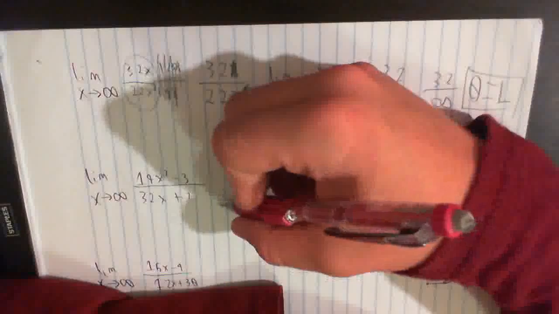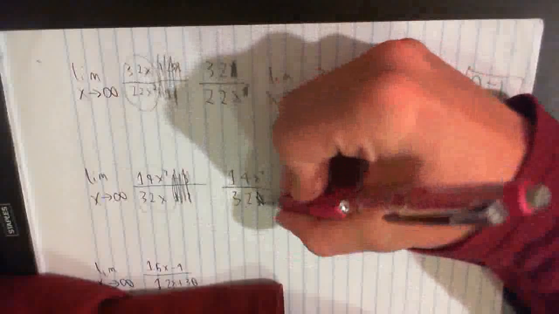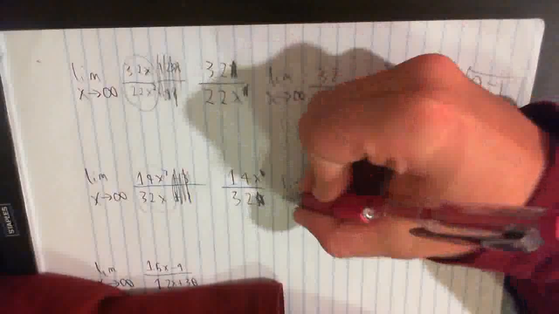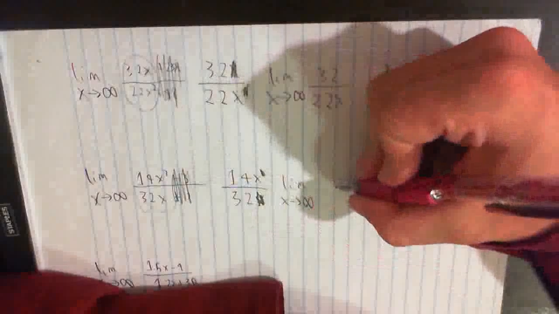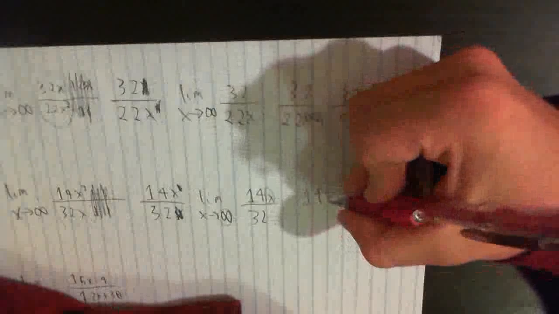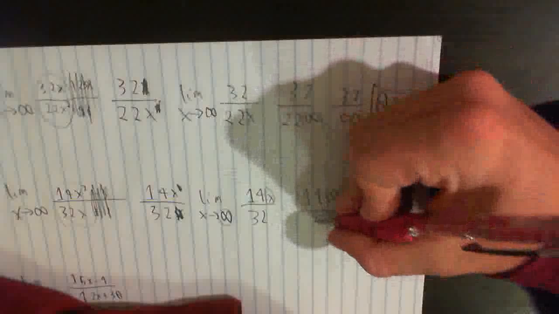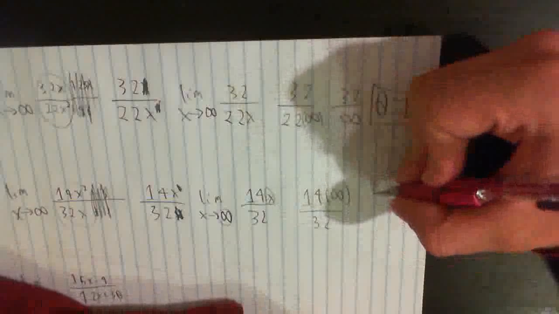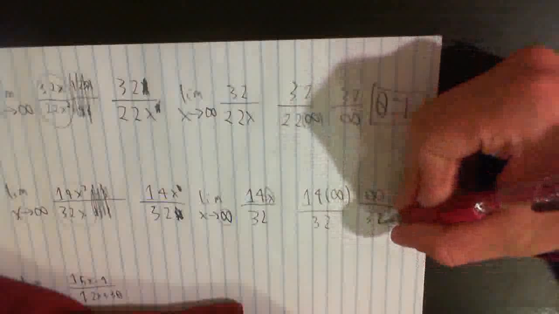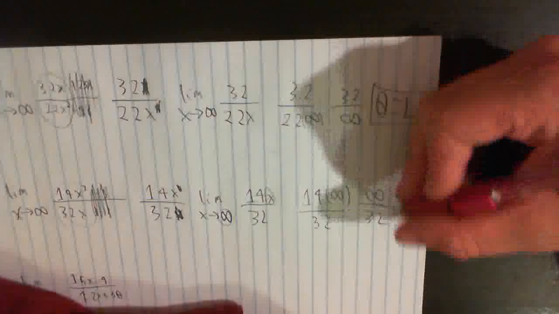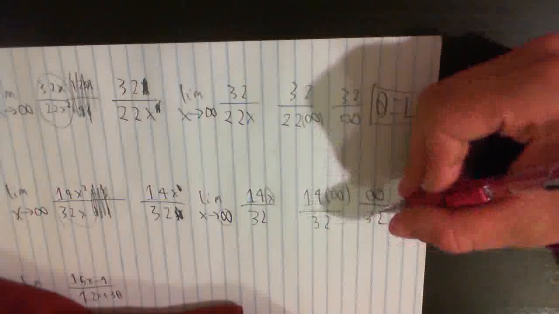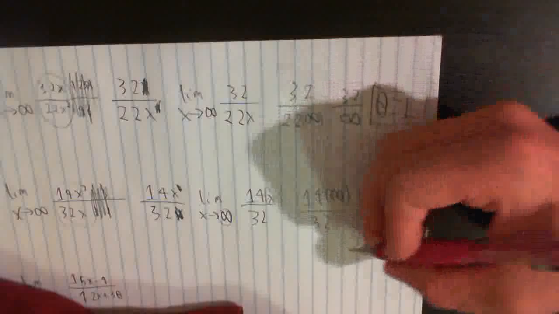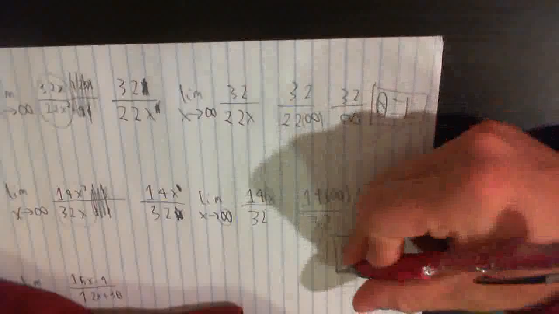Now over here on this one, it's pretty much the same. Ignore everything after these first terms: 14x squared over 32x. Again, you can cancel out an x from the top and bottom, leaving limit as x approaches infinity of 14x over 32. Again, you substitute the x for the infinity: 14 times infinity over 32, which is just going to be infinity. Infinity over 32, much like the last one, is not going to make a big enough difference because infinity is such a big number. So this would just end up being infinity, which is your limit for this one.